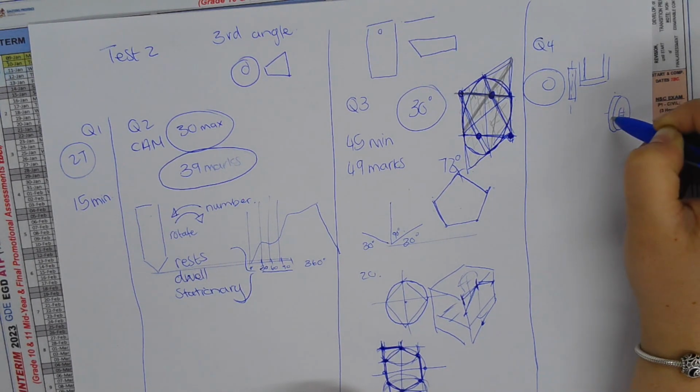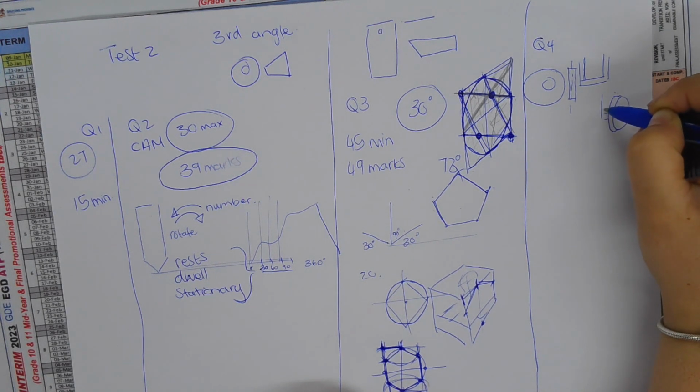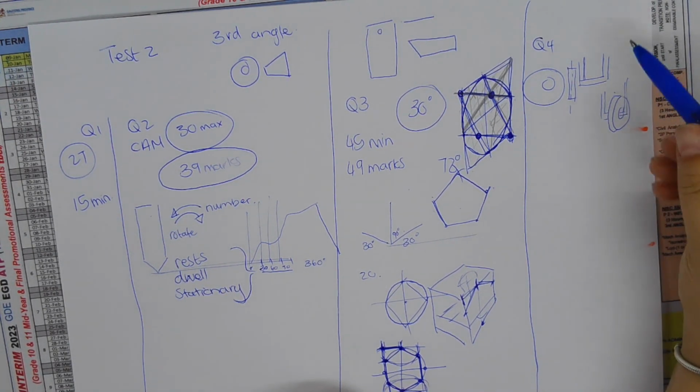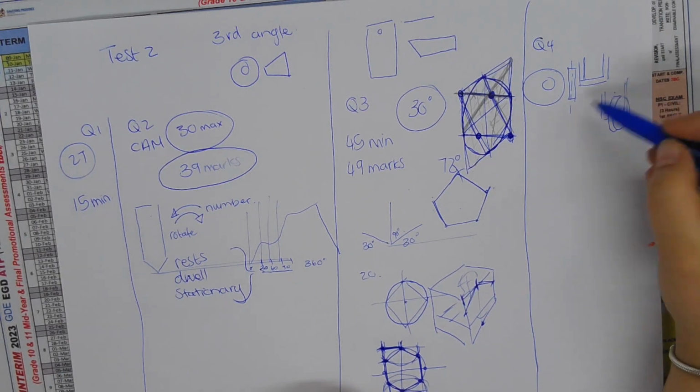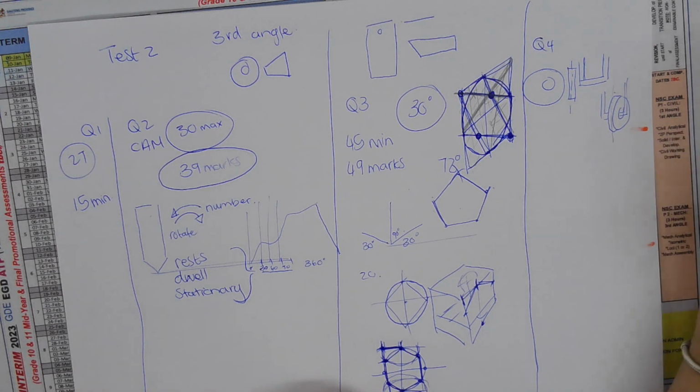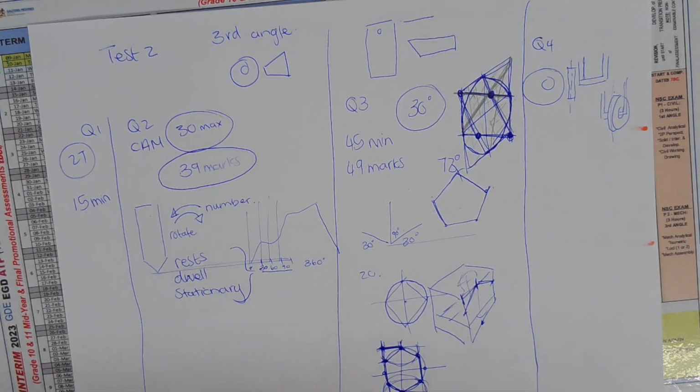Is this the nut and bolt? It's where the nut and bolt comes in, yes. Or they will show where it's assembled and then indicate to slice it through. So they will usually, let me just find the question paper for you. They will usually tell you where to.